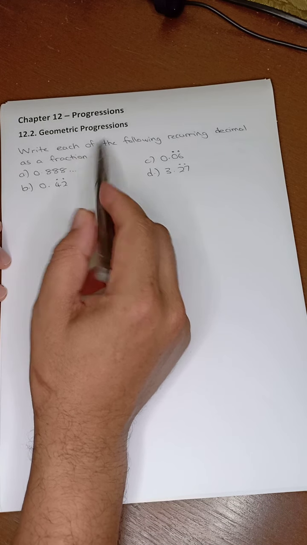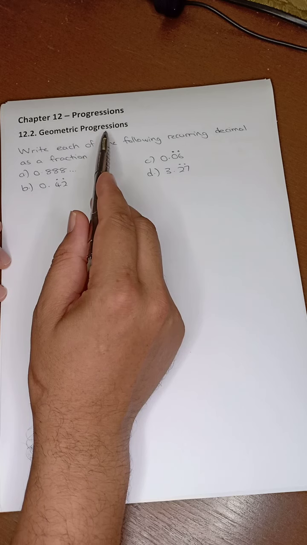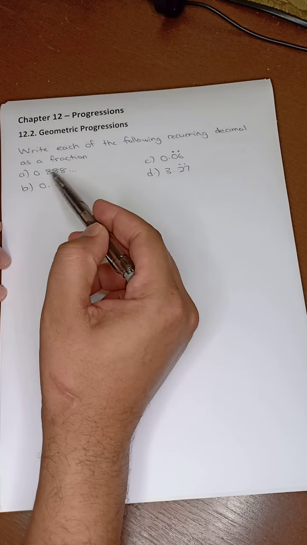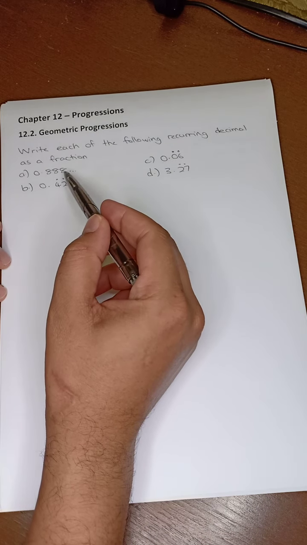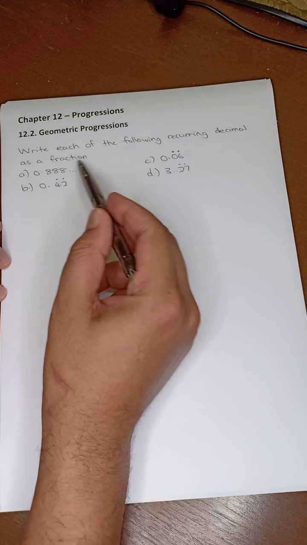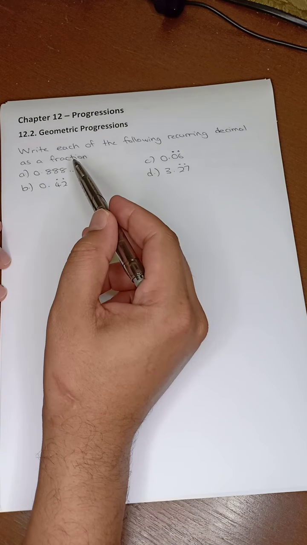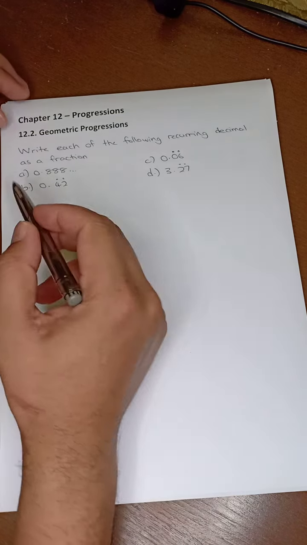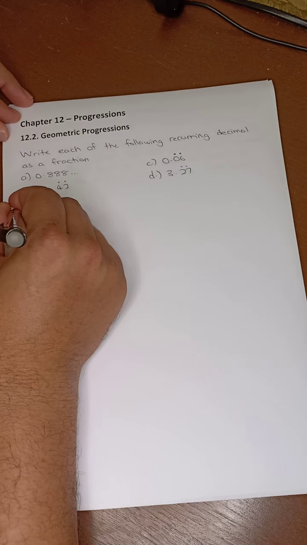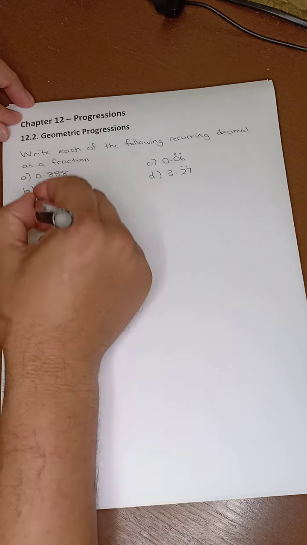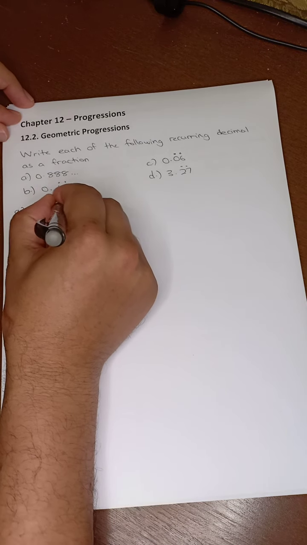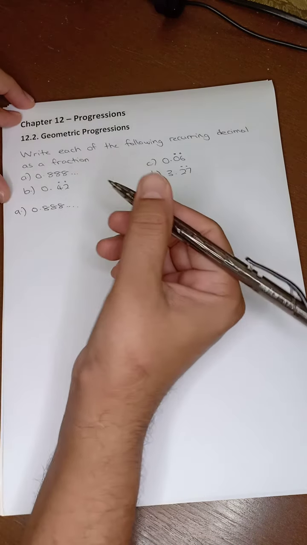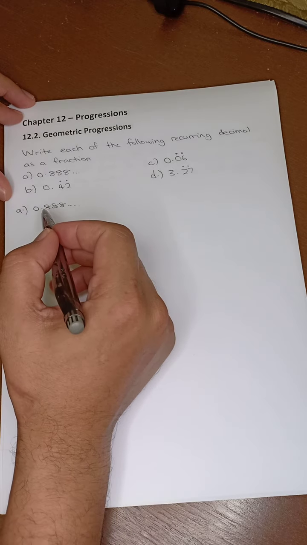Okay, so that's the beauty of geometric progressions. You can convert a recurring decimal, a decimal that doesn't end, to a fraction by using the formula that we have learned in this chapter. Okay, so I'll do the first one, A: 0.888, and it continues.